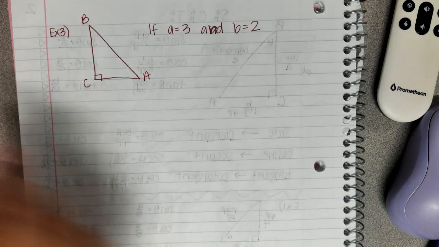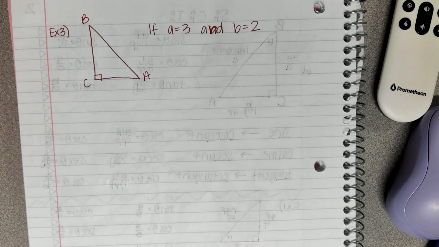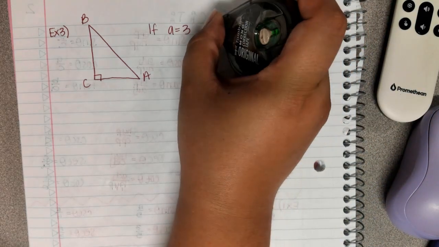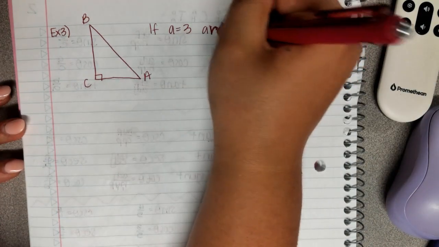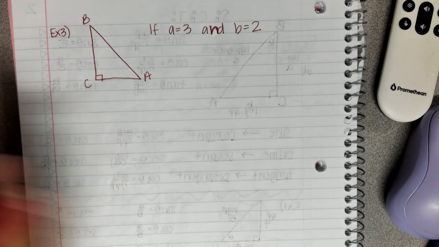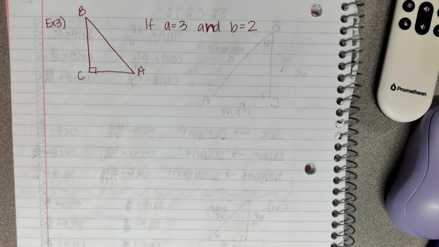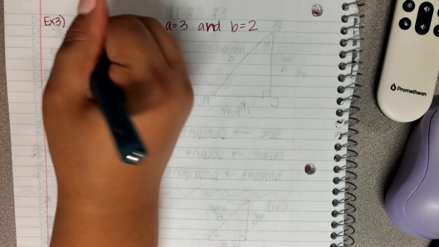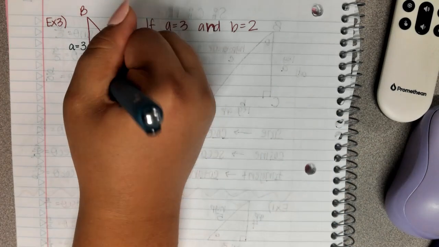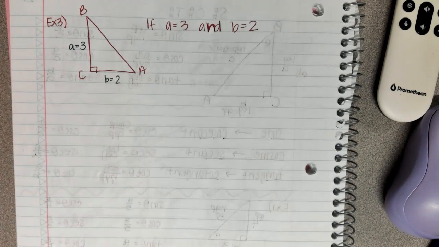If A equals 3 and B equals 2. I'm going to have to start using my erasable pens. I'm making too many mistakes. So where's the 3 going to go? Across from A. And the 2 is going to go on the bottom. Do y'all agree with that?